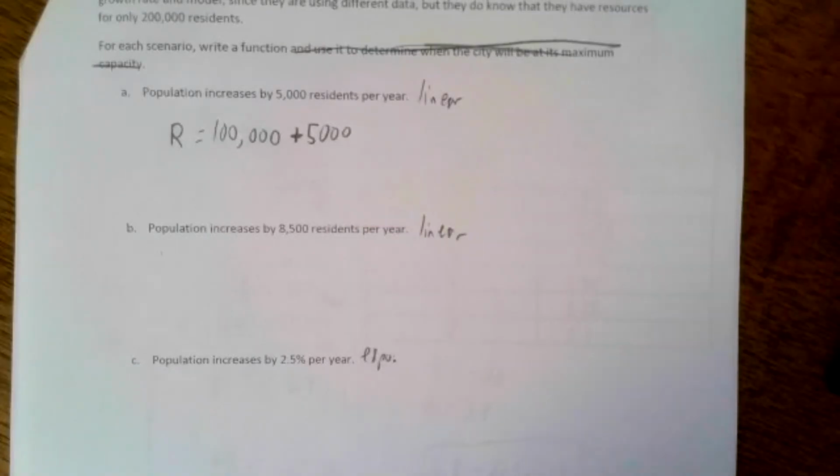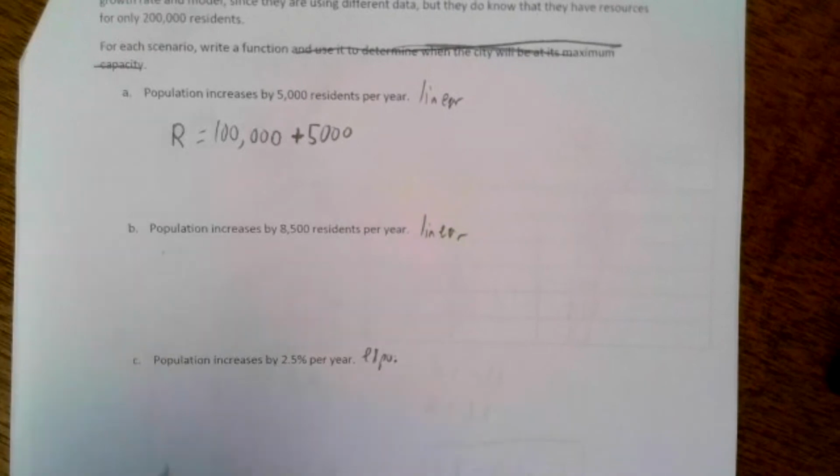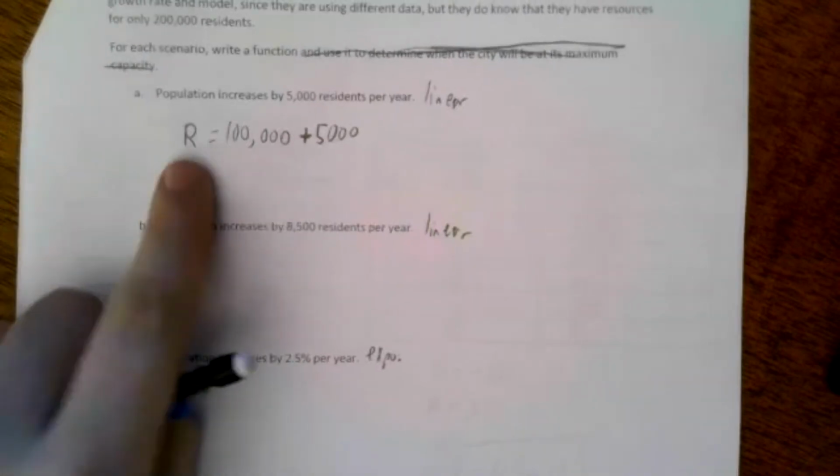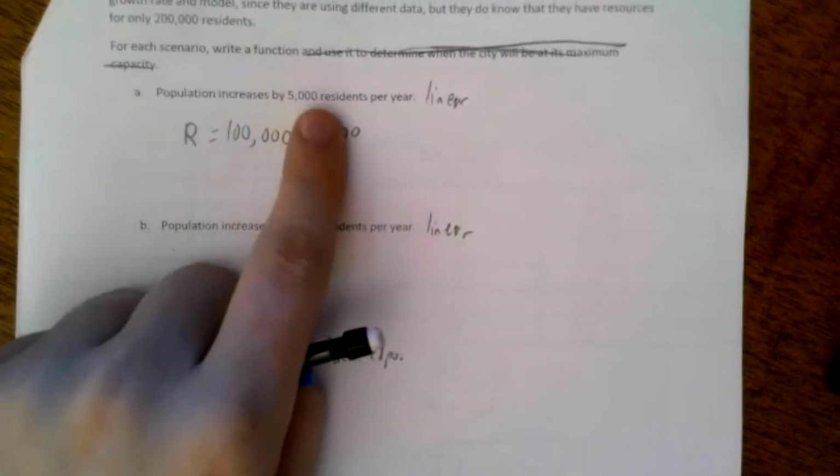Doesn't matter. Can we stay consistent with like N? The reason we don't use the same variable every time is because we like to have the variables give a little bit of meaning to the problem, right? So R in this case is just the number of residents in this town.